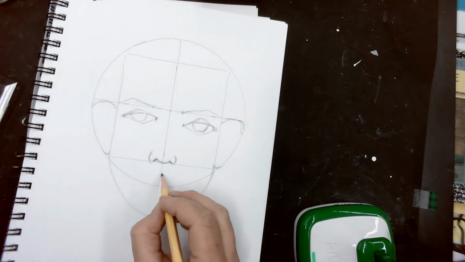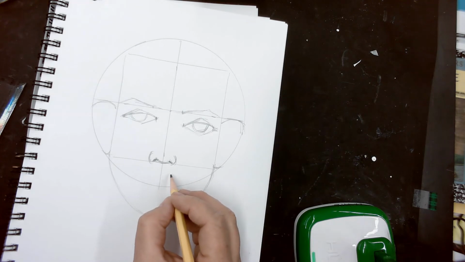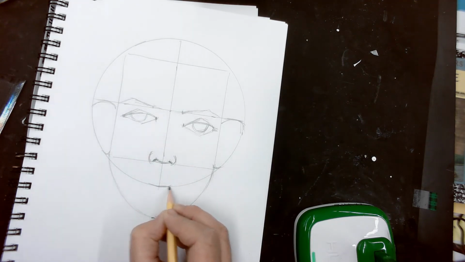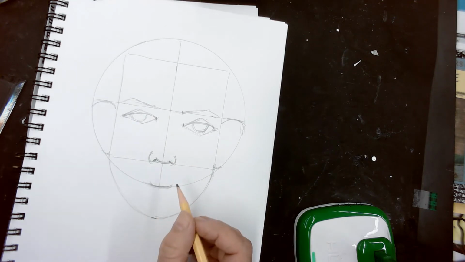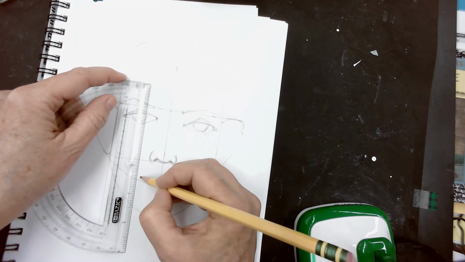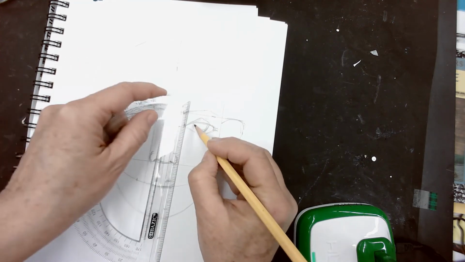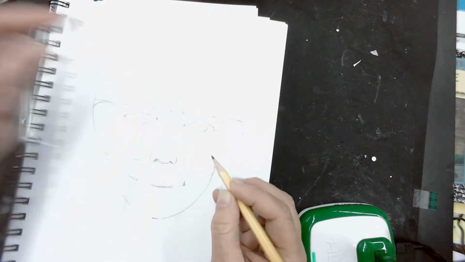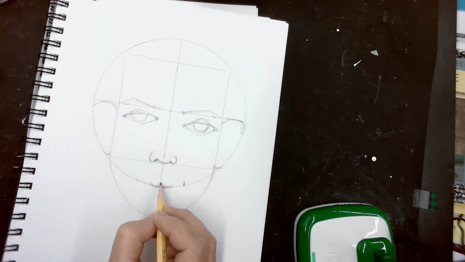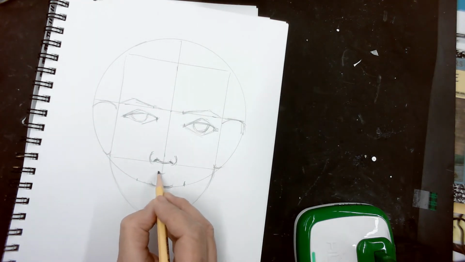Now we're going to make the mouth. The bottom lip is going to rest on this line and on this bottom of the circle, and your mouth is going to go pretty much to about the inside of the eye circle. So how I do it is about halfway in between this spot, about right here.